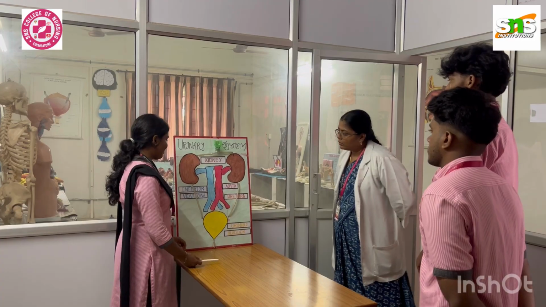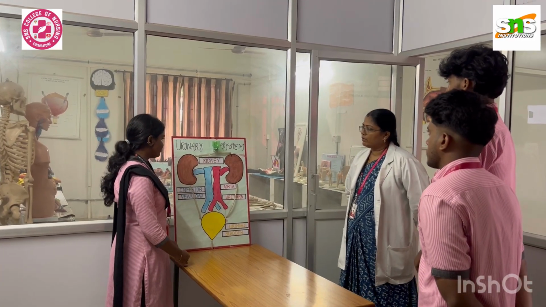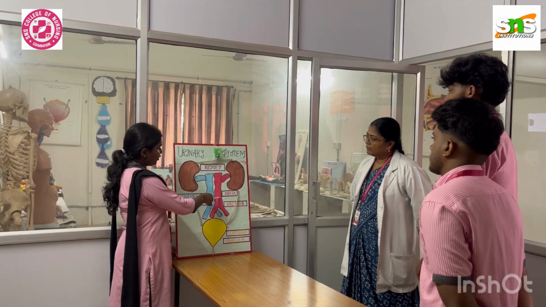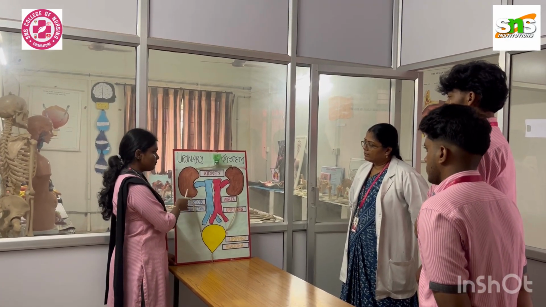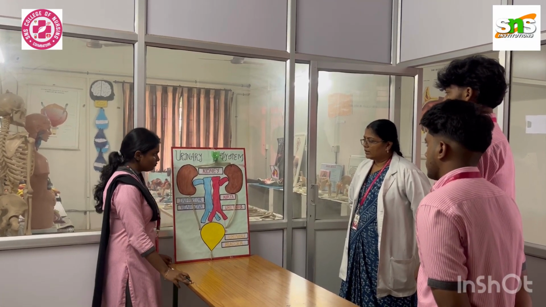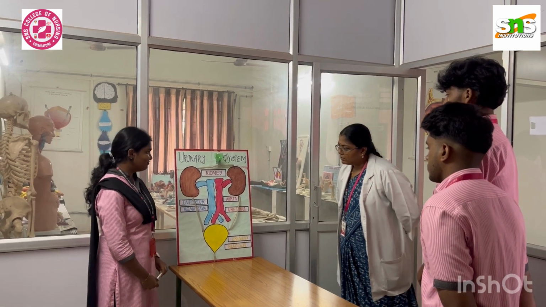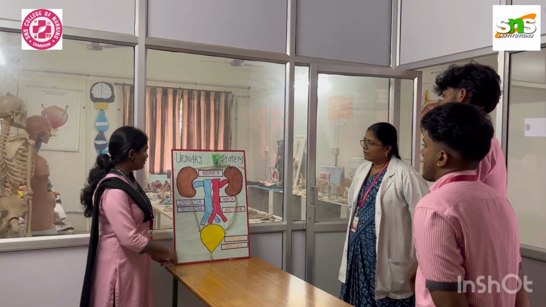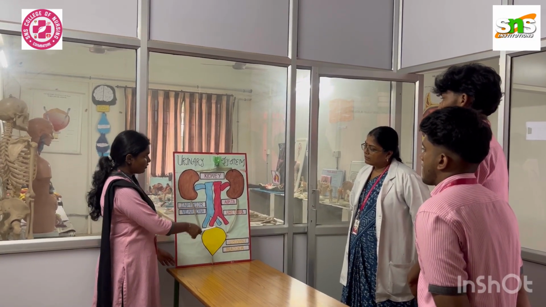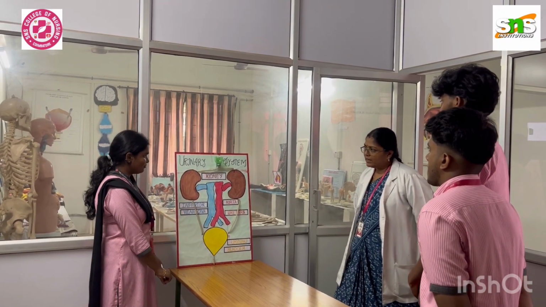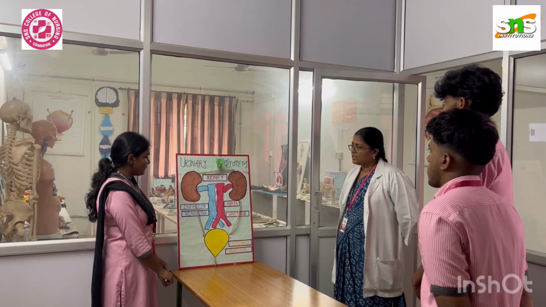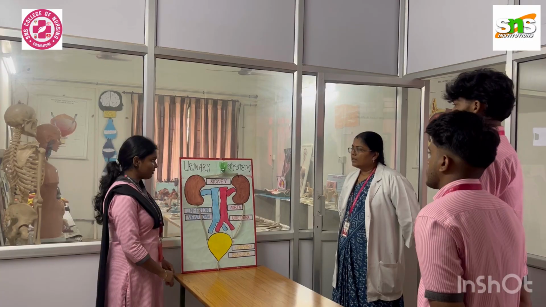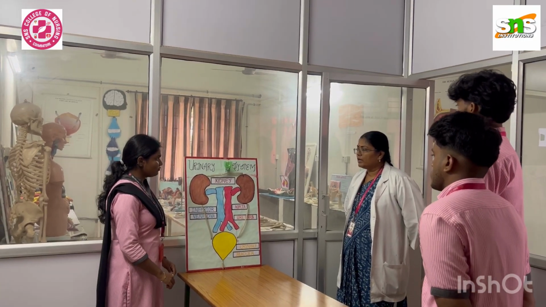Can you explain where the kidneys are getting blood from? The kidneys will be getting blood from cardiac output through the aorta, and then filtration takes place in the kidney. Okay. So what is the role of the inferior vena cava over there? The filtered blood, or the deoxygenated blood from the renal system, is getting into it. Yes. Okay.